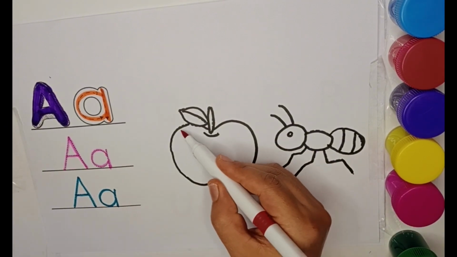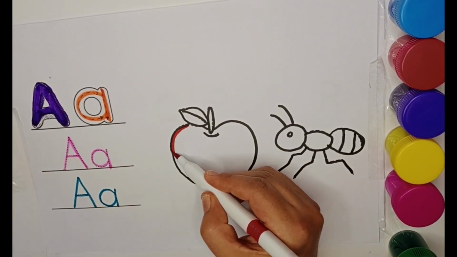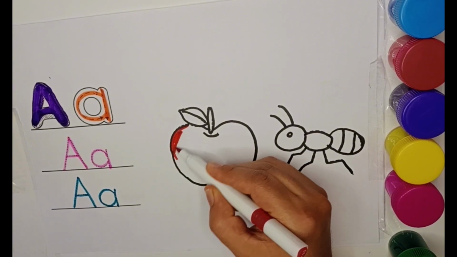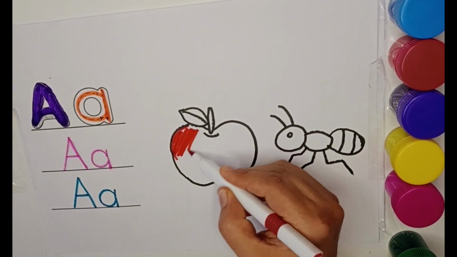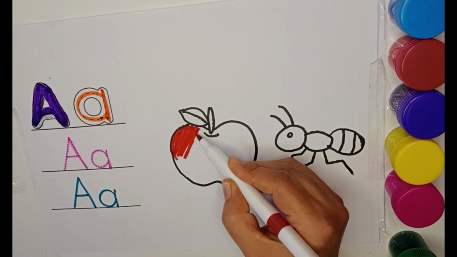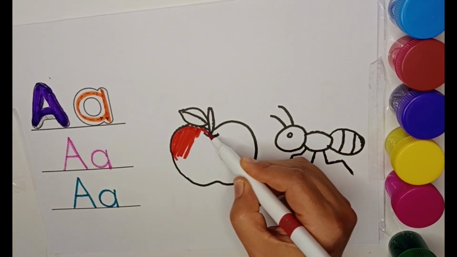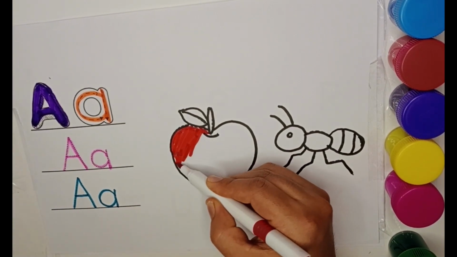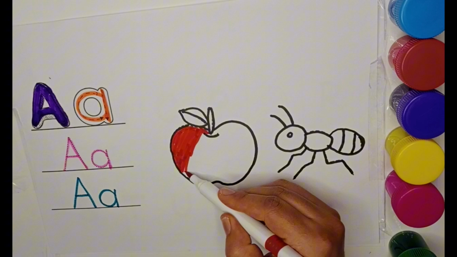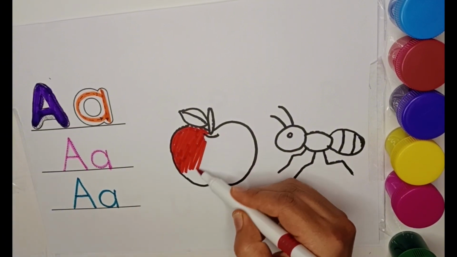Now we color the apple. Apple. And the apple color is red.